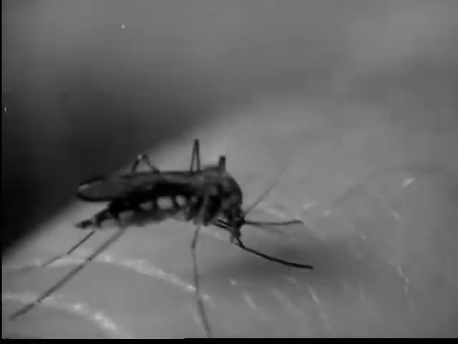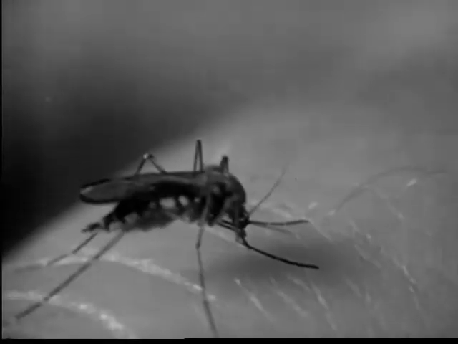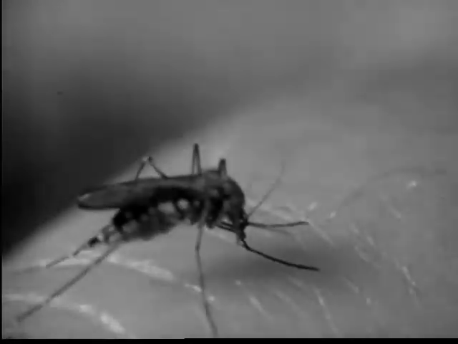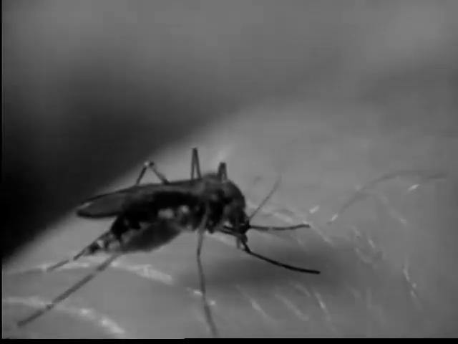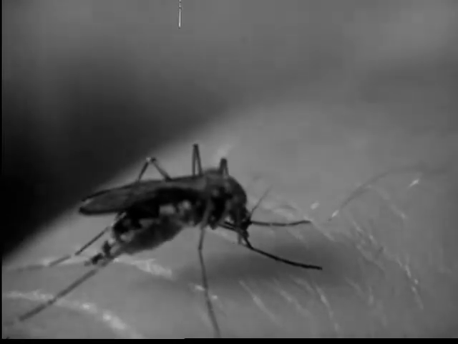This is a common mosquito. Where did this mosquito come from? How do mosquitoes live? And why does man fight mosquitoes? Mosquitoes breed in water. Stagnant water in a swamp like this is a good breeding place.